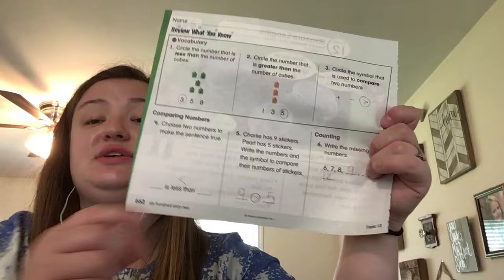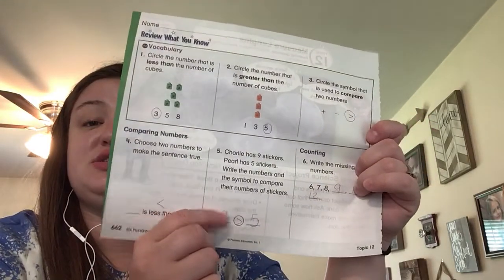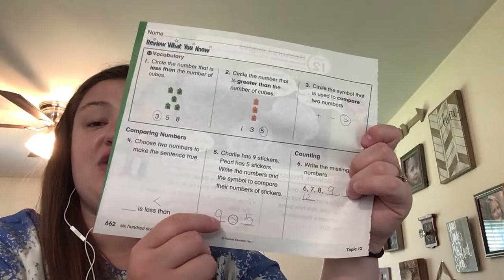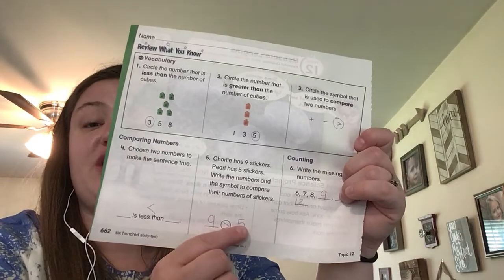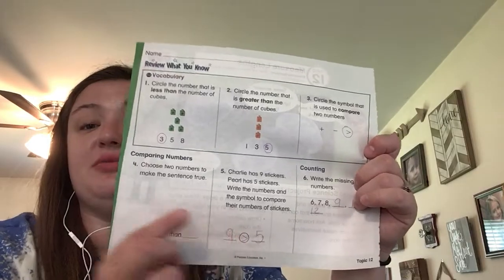Okay? And number 5 says Charlie has 9 stickers. Pearl has 5 stickers. Write the numbers and the symbol to compare the numbers of stickers. So I started with Charlie just because his number was first, and then I did Pearl's number, and then I know 9 is greater than 5. So the open part of my alligator mouth goes towards the bigger number.